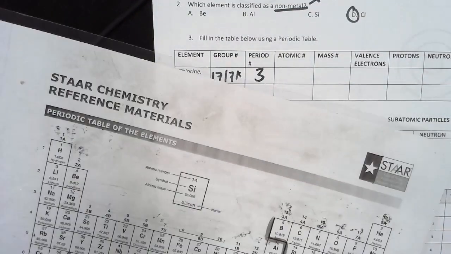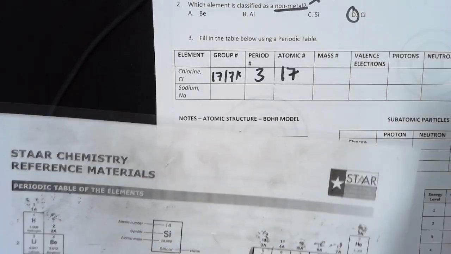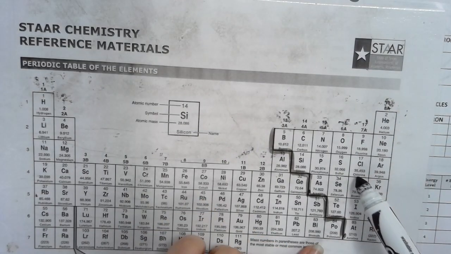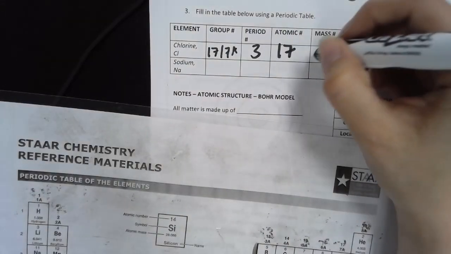The atomic number is the number that's on top here, which is 17, and the mass number is what's written right below the symbol, the Cl. I always round to the hundredths decimal place, so it's 35.45.